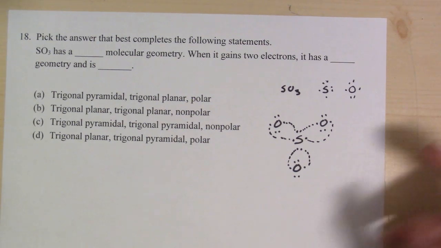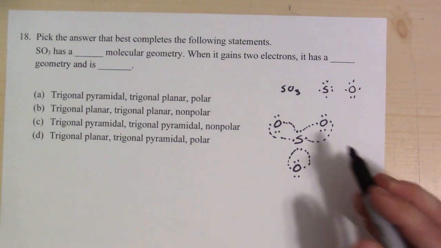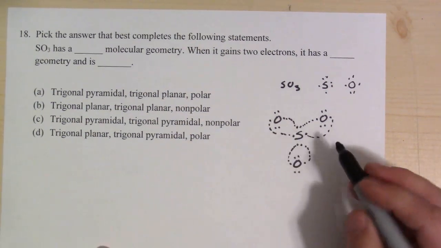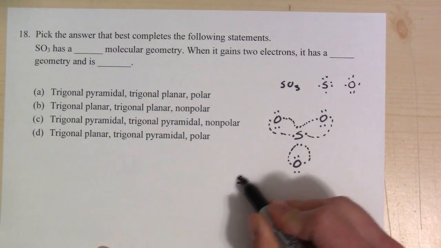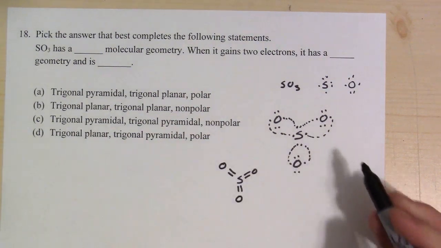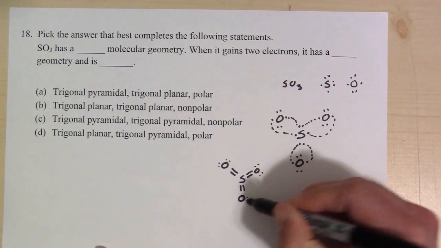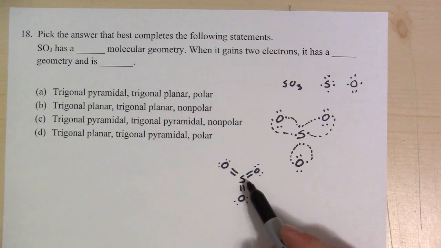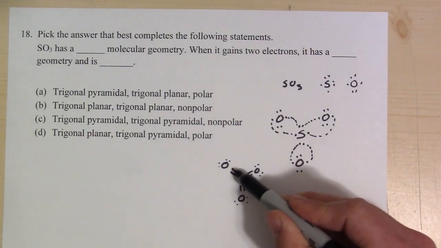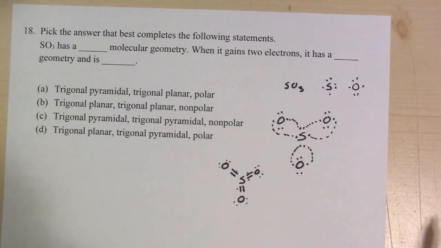Sulfur is capable of expanding its shell, whereas oxygen is not. So if we form a double bond between sulfur and each of the oxygens, which is what we drew here, now each oxygen has its closed shell. Sulfur has an expanded shell because if it has 2, 4, 6, 8, 10, 12 electrons, that's more than 8, but sulfur is one of the elements that can expand its shell.